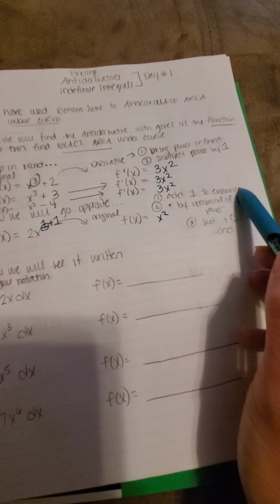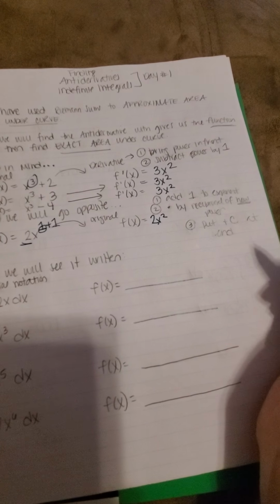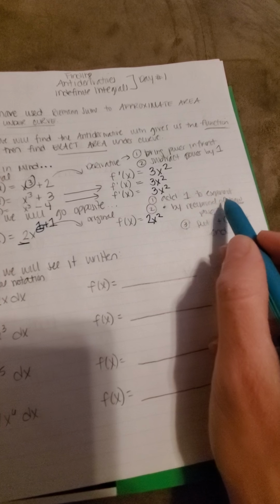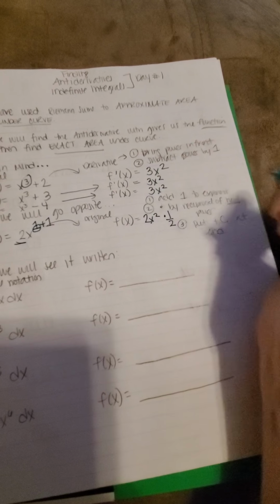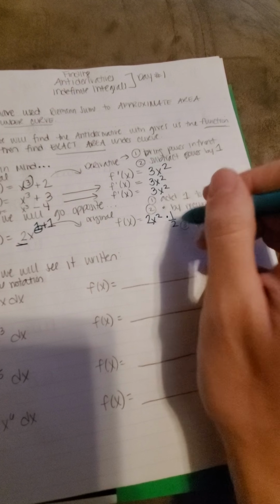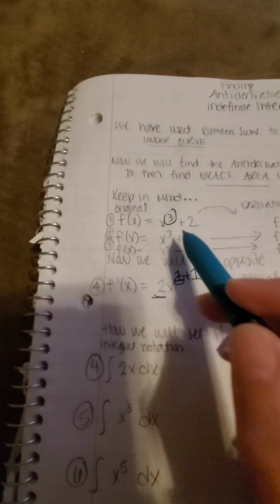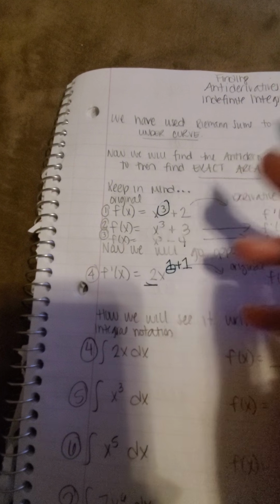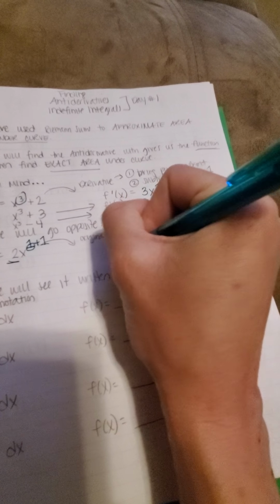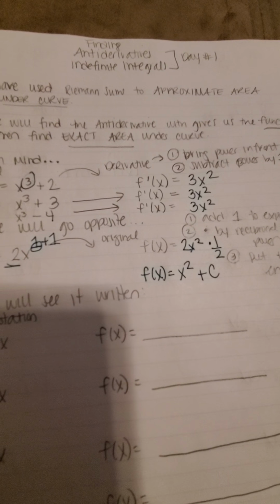Then once I have that new power, and that 2 is still going to be there because it was already there, I'm going to multiply by the reciprocal of my new power. The reciprocal of 2 is 1 over 2. And then simplify. That gives me x squared. Then I'm going to put a plus c at the end, because just like in this example, I could have a number added at the end, as long as there's no x on it. It could be whatever. I don't know what it is, so I just write plus c. So my original function is x squared plus c. And again, check my work.